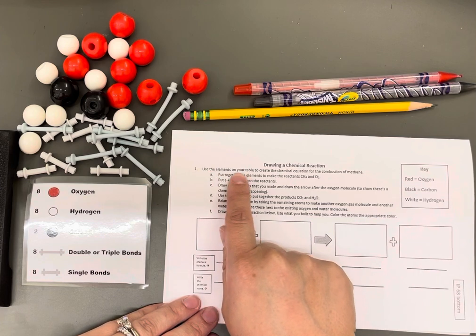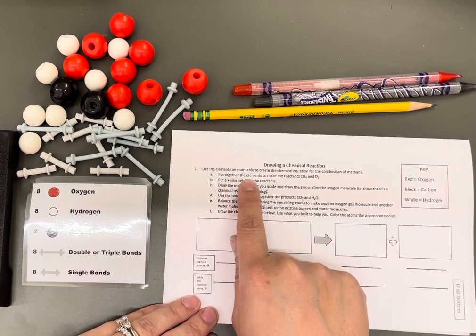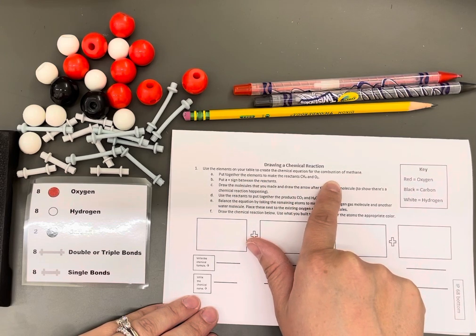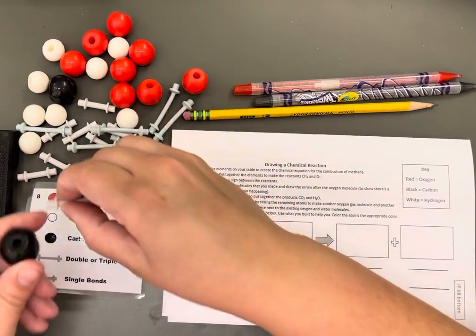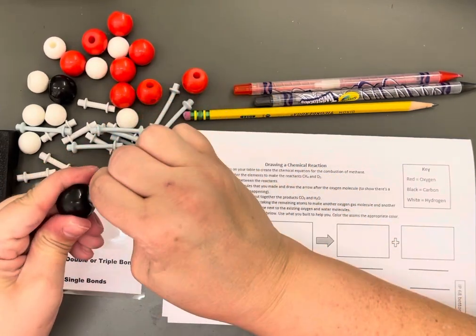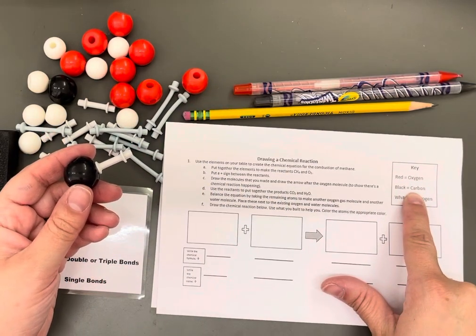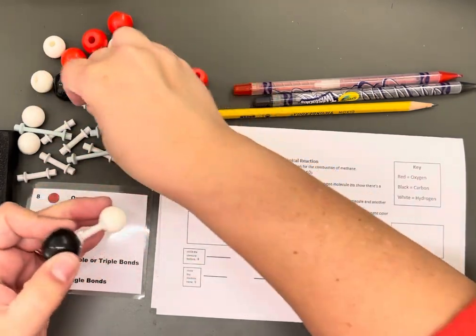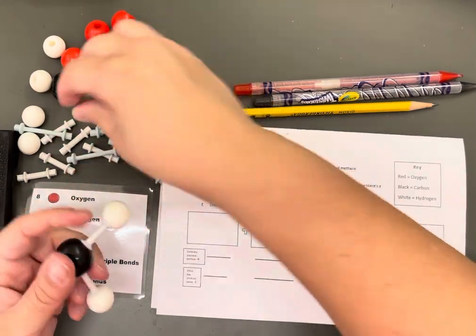It says, use the elements on your table to create a chemical equation for the combustion of methane. Put together the elements to make the reactants CH4 and O2. So if you remember, CH4 meant there was a C with 4 H's on it. So I'm going to take a carbon, and I know that carbon is black because it says right here, so carbon. And I'm going to attach 4 H's, and the H's are the little white hydrogens.